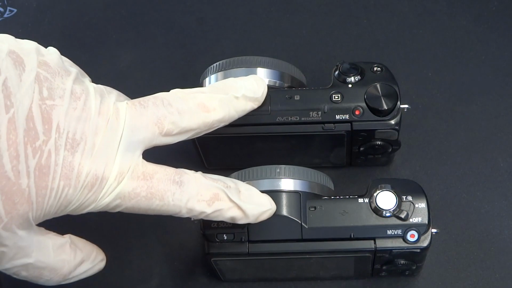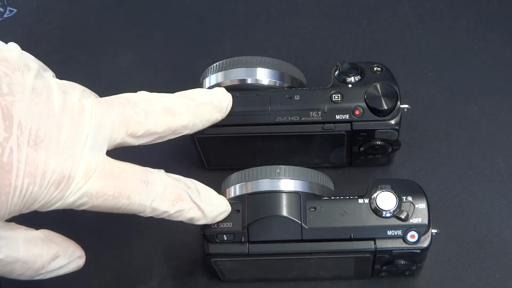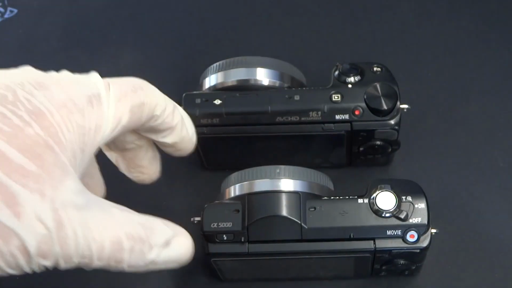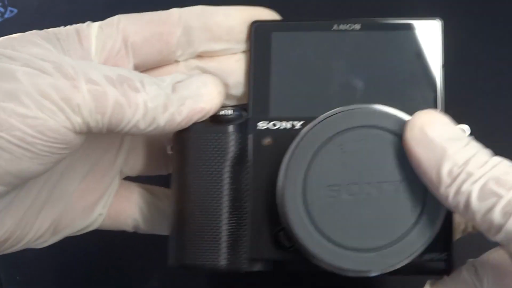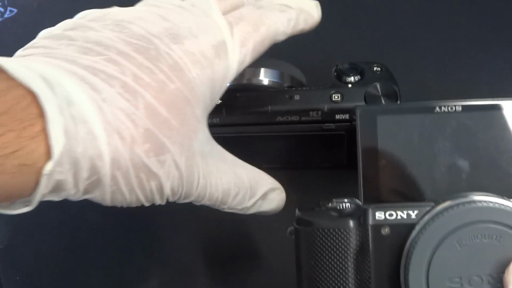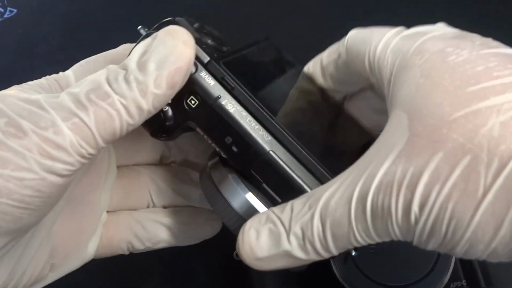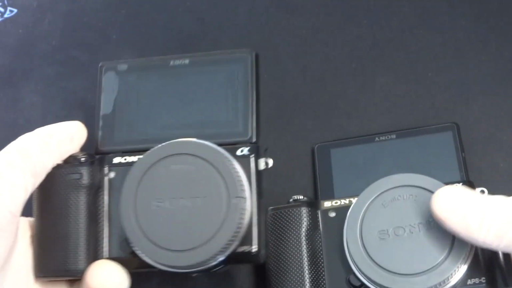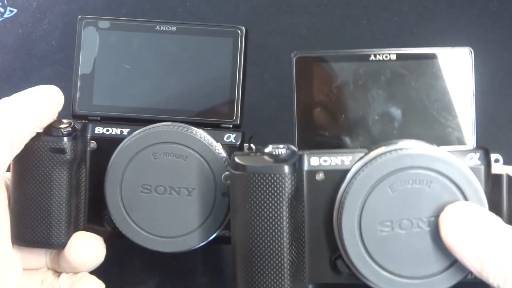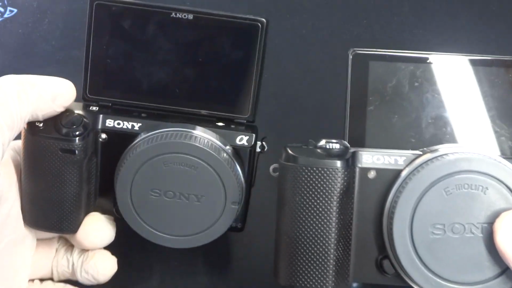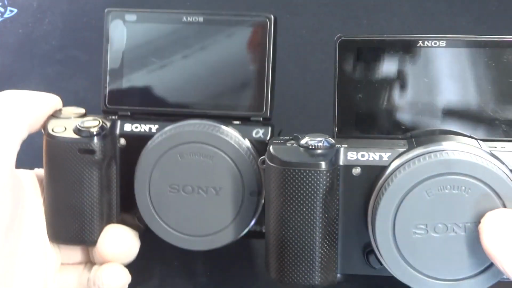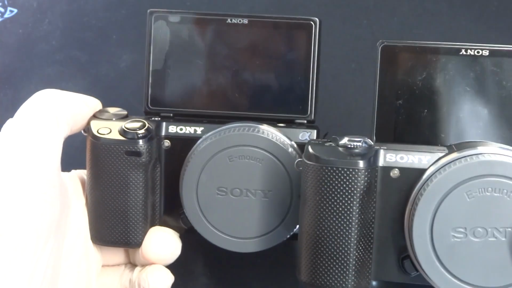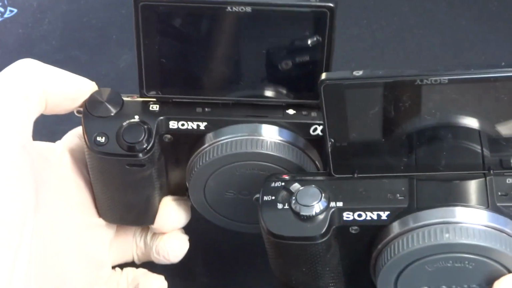Both cameras have a wireless connection. The LCD screen of both cameras can be rotated 180 degrees. I personally like the screen on the 5T.